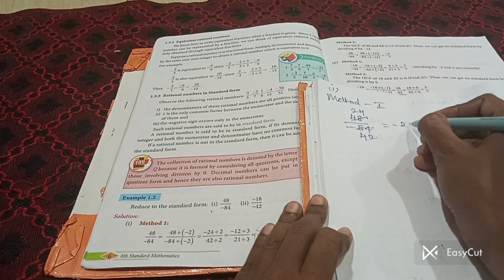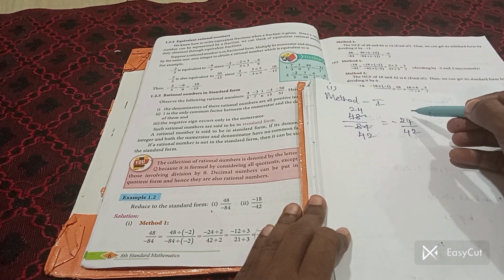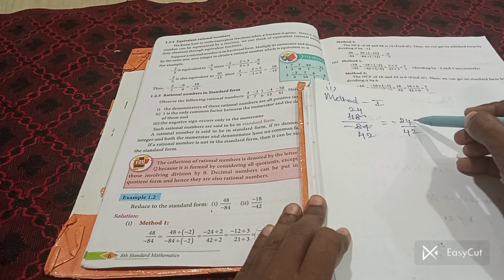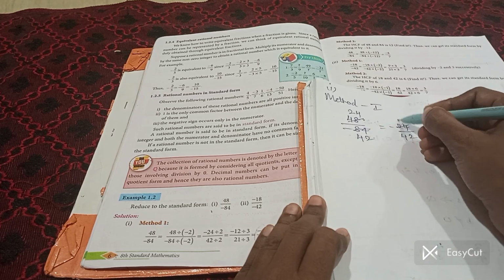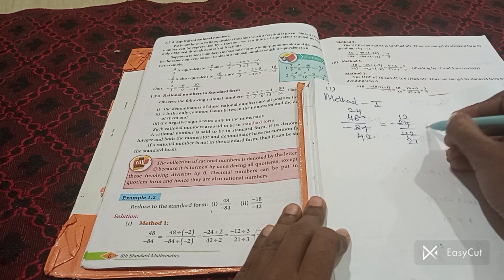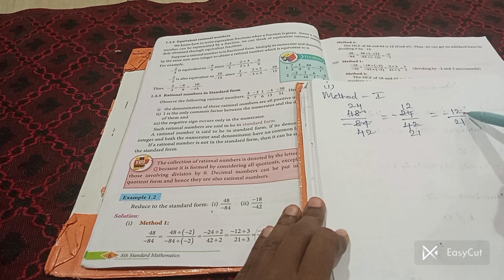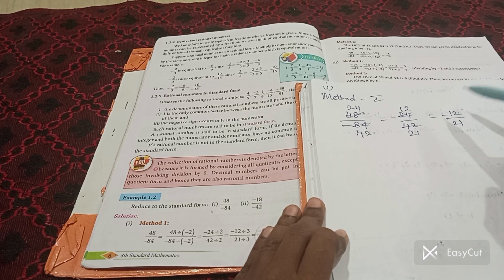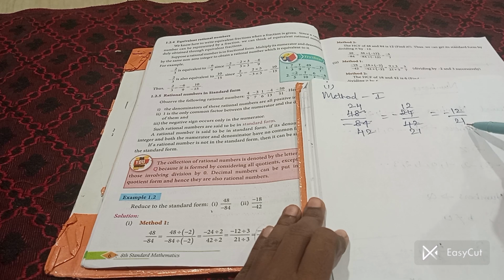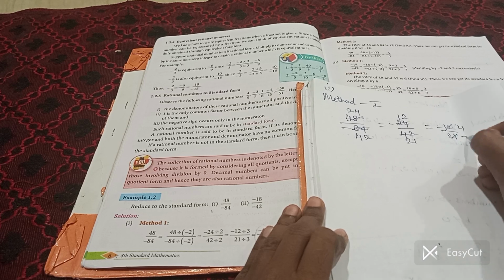So what we will get? Minus 24 by 42. Okay, then again it has even numbers on both sides, so we'll divide it by 2. So 12 and 21, so it becomes minus 12 by 21. Now you see the numerator is even and the denominator is odd, so you can't divide by 2. So you can see which table it goes in. It is going in 3 tables. So 3 4s are 12 and 3 7s are 21.